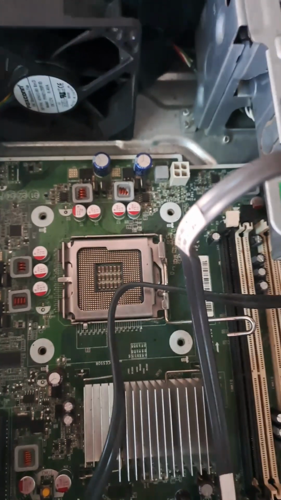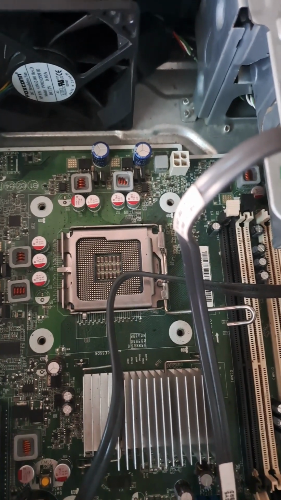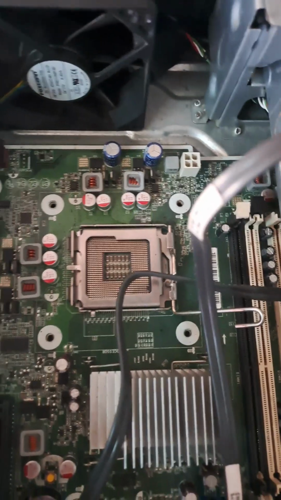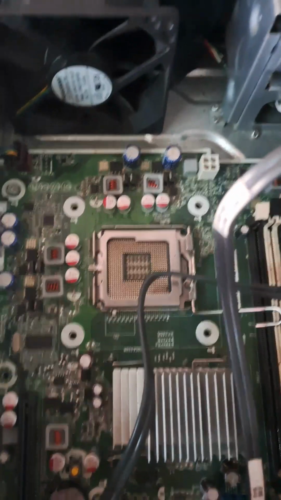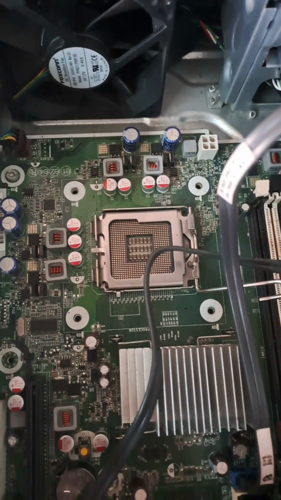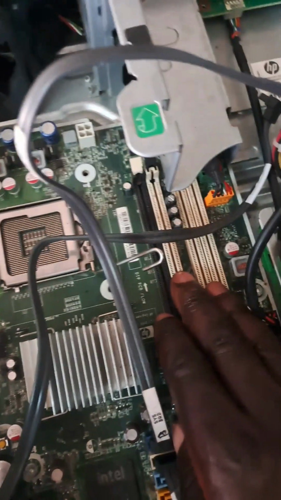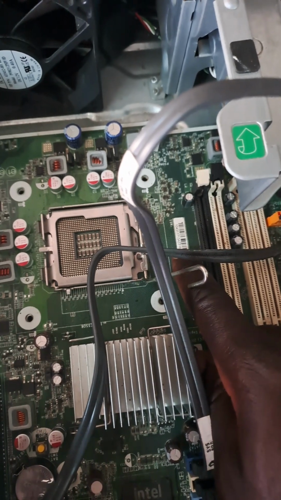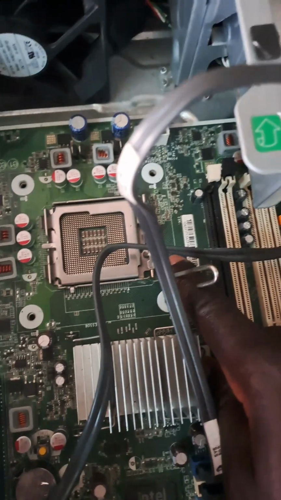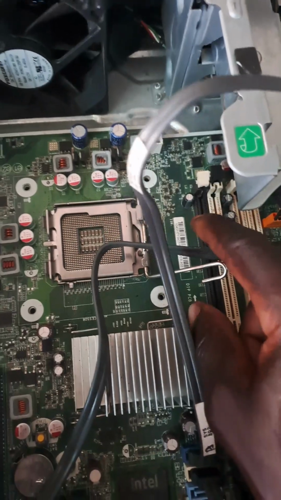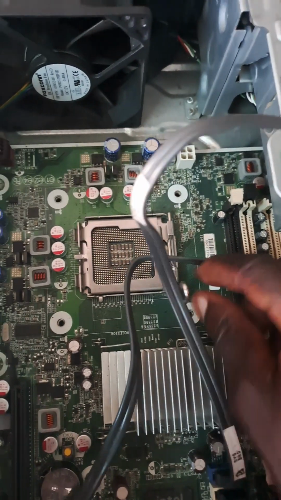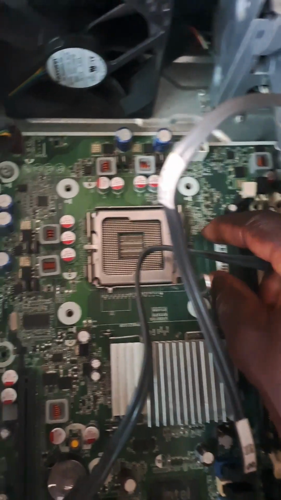So how does the processor communicate with the RAM and the hard drive and the other parts? The processor communicates with the RAM through what we call the external data bus, or the front side bus. This is something like a highway where the charge passes through.